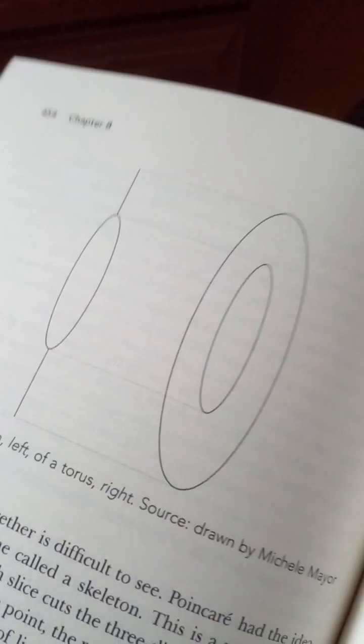And I was going to be a bit more organized about this. I jumped ahead in my book on Henri Poincaré. I skipped a lot of really gnarly maths. And I came to this idea of the skeleton of a torus. Did you know that toruses have skeletons? Look. That's the skeleton.